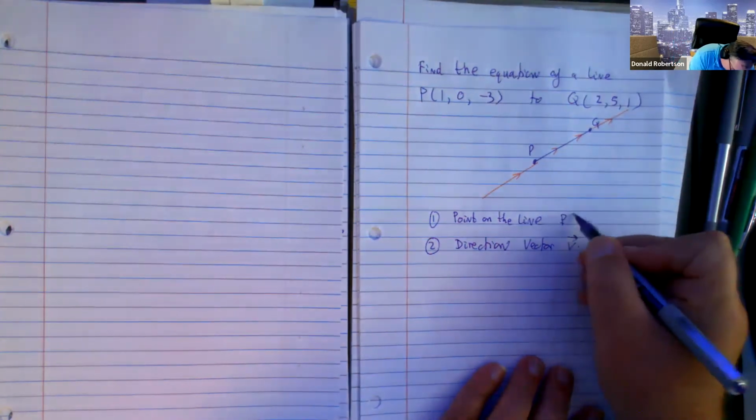It's not meant to be a trick question. Can you tell me the coordinates of any point on this line? Yeah, you have the coordinates for P and Q. Right. So I have a little decision to make here. Do I pick P? Do I pick Q? And I'm only going to pick P because I like P.